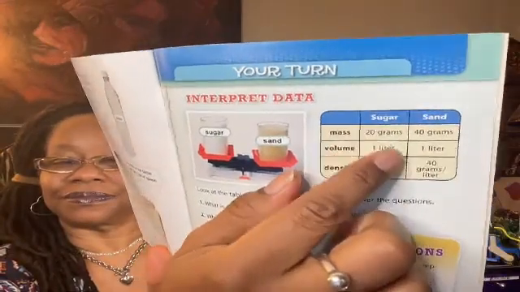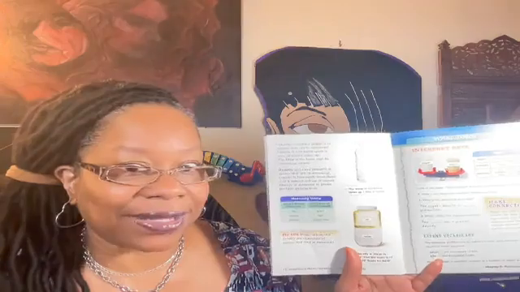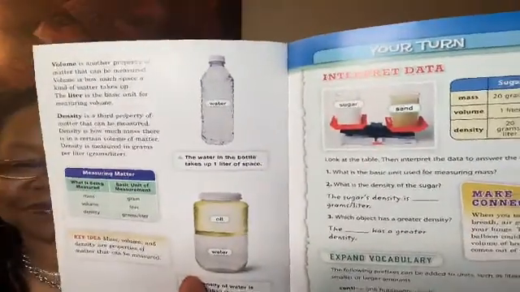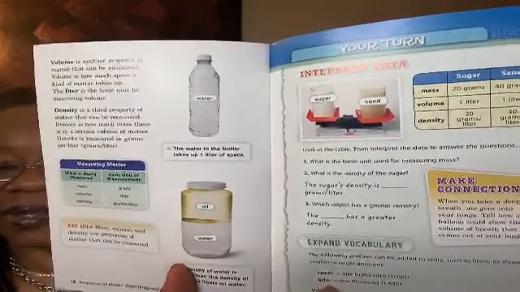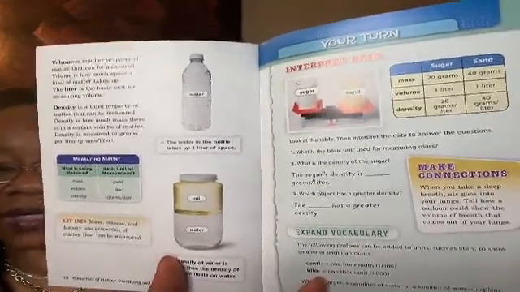Your turn. Interpret data. Sugar and sand. Look at the table. Then interpret the data to answer the questions. What is the basic unit for measuring mass? Remember, I read it. What is the density of the sugar? Which object has greater density?